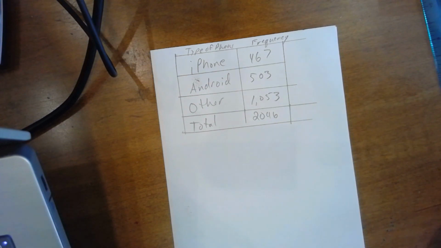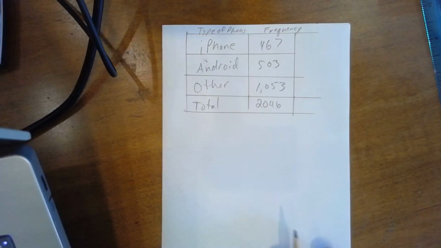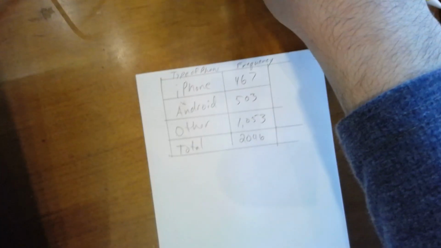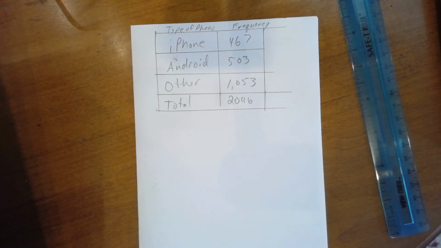Okay, so somebody asked today about how to do these bar graphs, right? How to do these bar graphs. Let me move this camera a little bit less. There we go. All right. So we got this frequency table here.